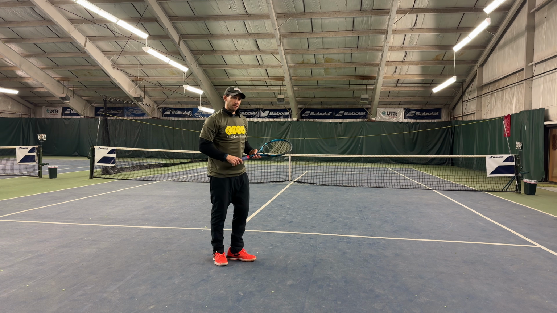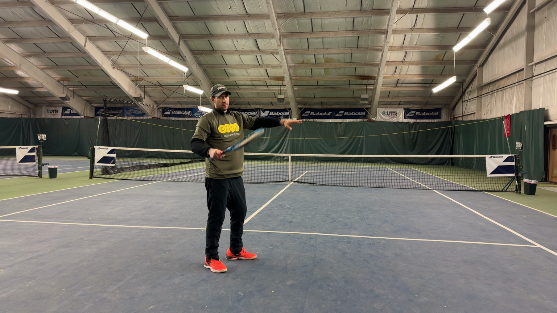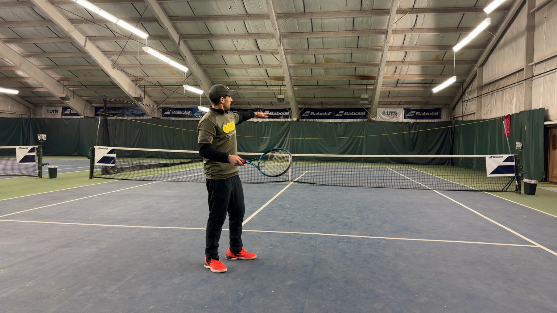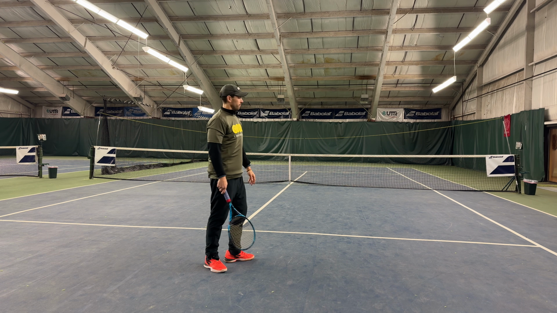But as you get more advanced, you're going to want to keep that racket very near the level of the ball, but it has to be below the ball, because if you're above the ball, or if you're at the same level as the ball, you're going to hit the ball like a line drive, and you're not going to be able to lift it over the net. And that's the most important thing, clearing the net, or you lose the point.